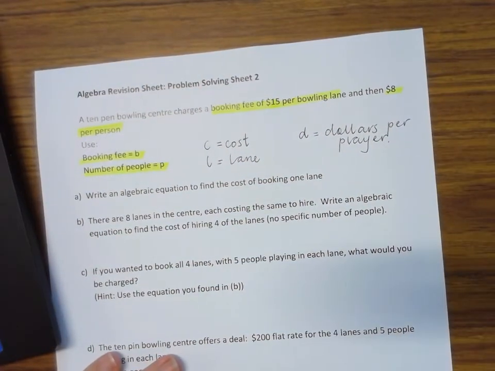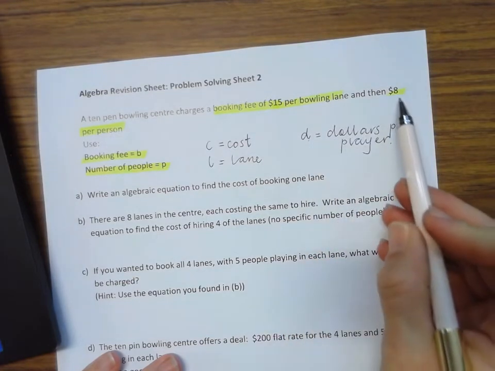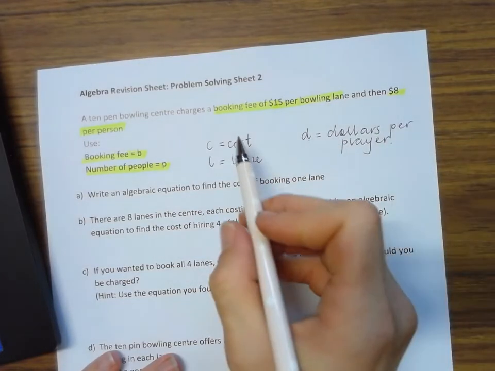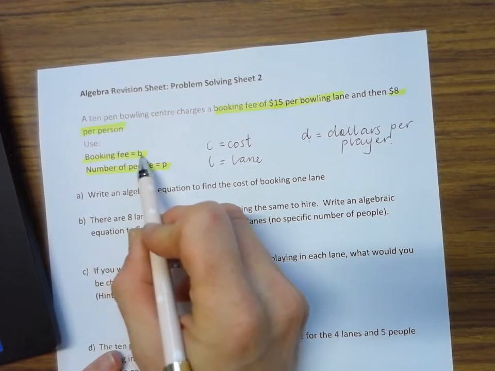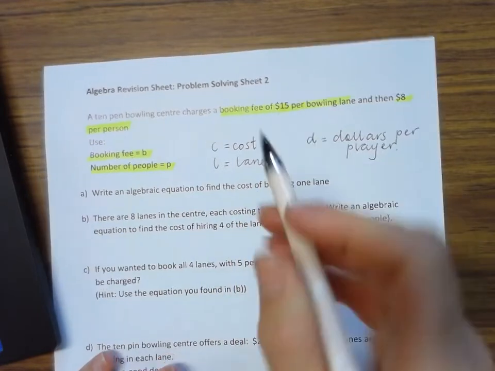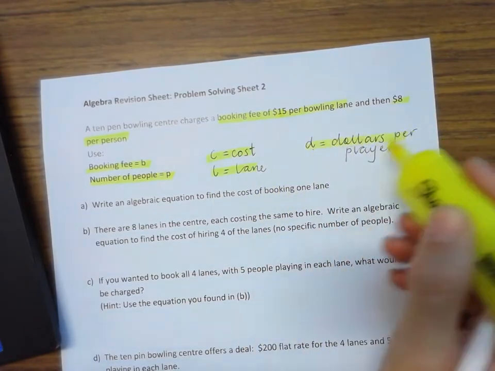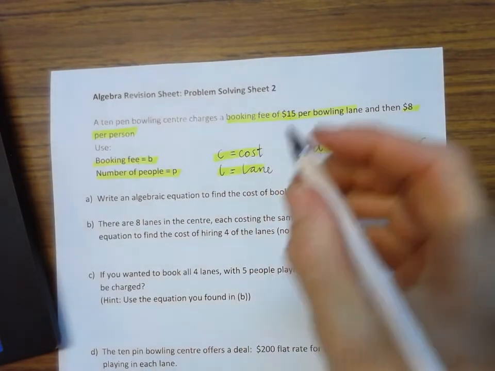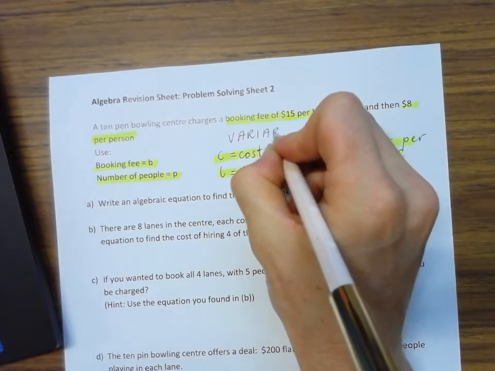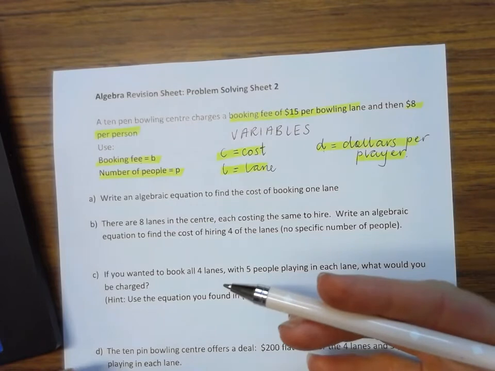Some students asked straight away, Mrs. Leo, why would we have dollars per player if we are told that it's $8 per player? Why are we bothering with this variable here? Same as we had booking fee is a B. Some students said, Mrs. Leo, why don't we just have booking fee equals 15? And we actually talked in real life contexts and said that when you run a business, things change, prices change. So by having these variables, it means that they can change in a real life setting.